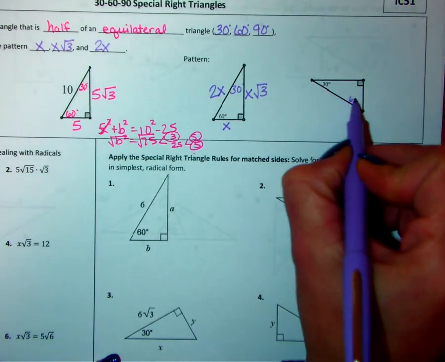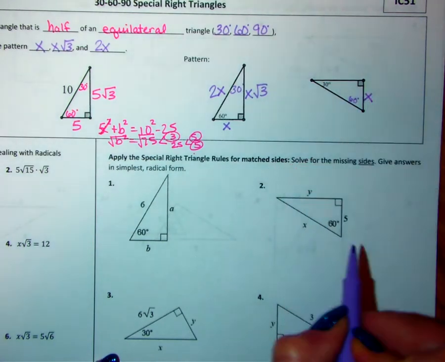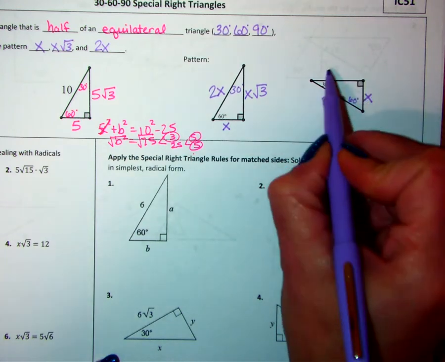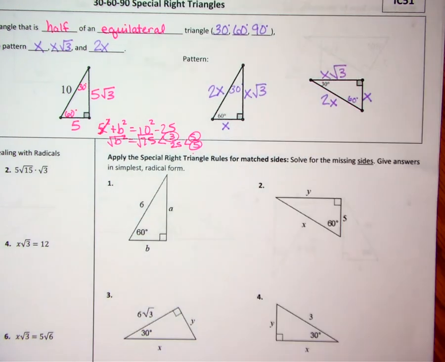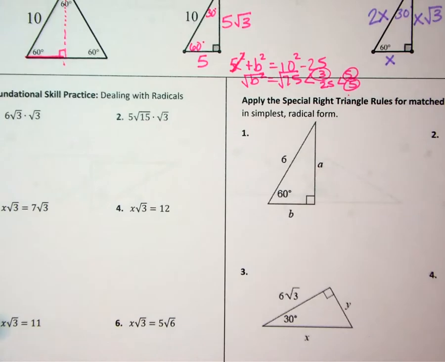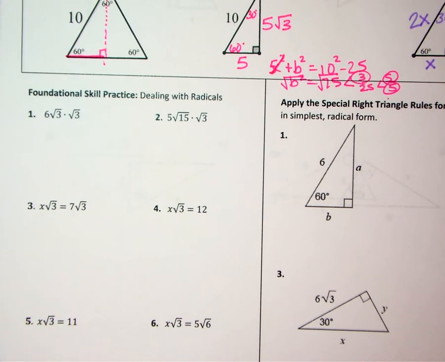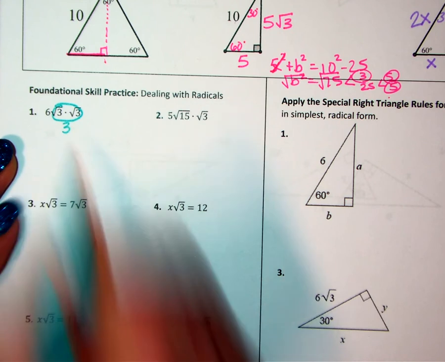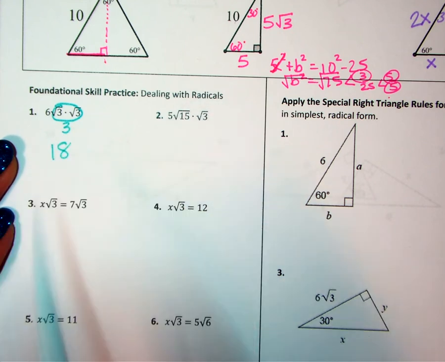Okay, so again, if my 30 degree is here, my side opposite 30 is x. Okay, my hypotenuse is 2x. And the side opposite the 60 is my x square root of 3. Okay, so again, we have some problems. Looks like 6 problems to practice some simplifying radicals and solving with radicals. So what would 6 square root of 3 times square root of 3 be? Well, we know square root of 3 times square root of 3 is 3. So 6 times 3 would be 18.